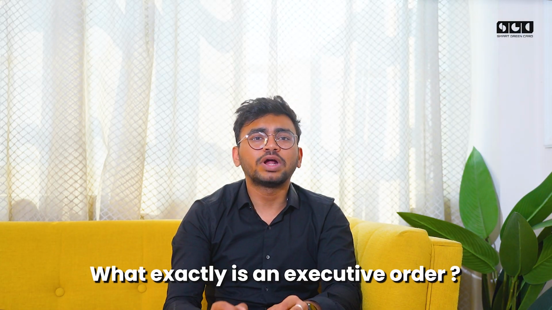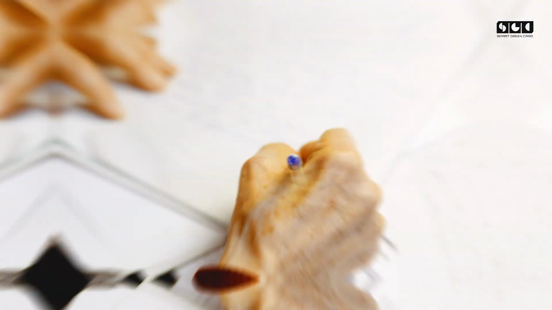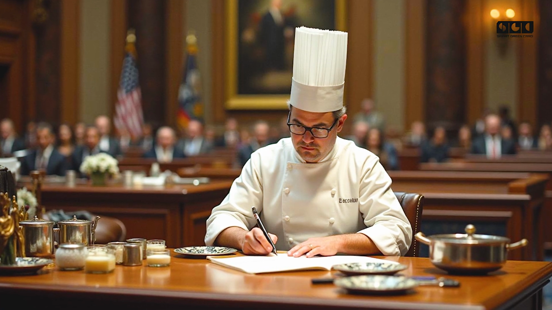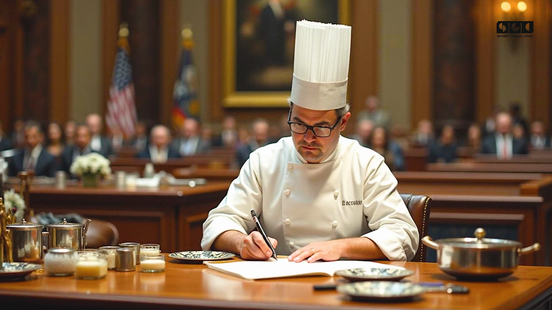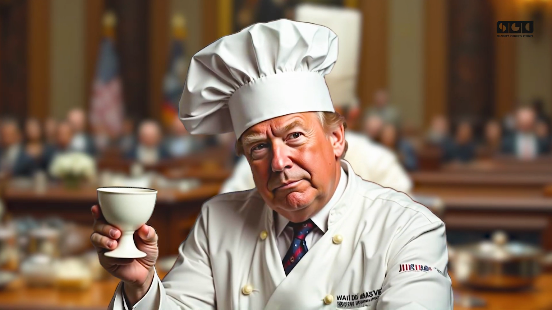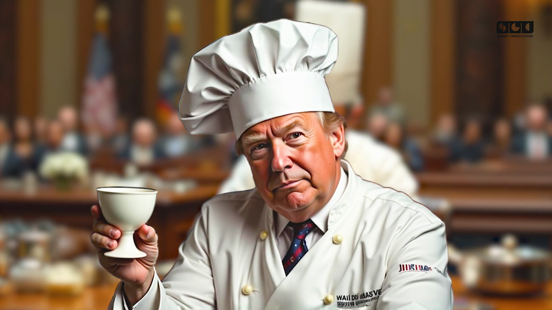First things first, what exactly is an executive order? It's a written directive from the president to the federal government. While it doesn't need approval from Congress, it still has the force of law. Think of it like this: Congress is like a chef who writes the recipe. They create the laws, but the president is the head cook who gets to decide how that recipe is prepared. They interpret the law and direct the government on how to carry it out.